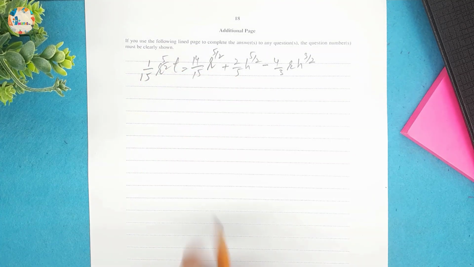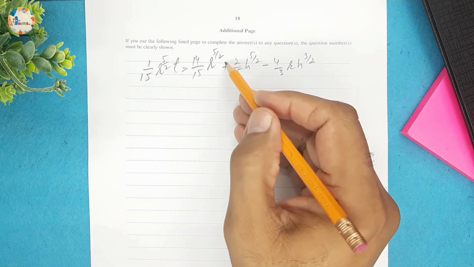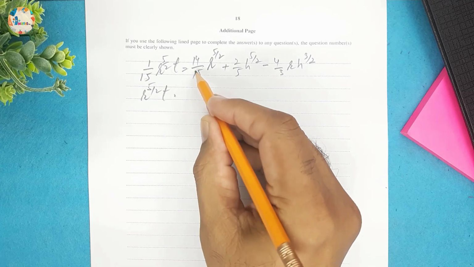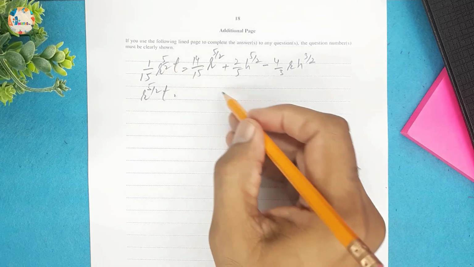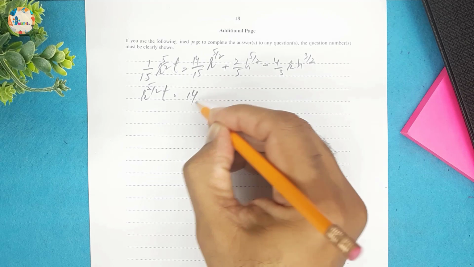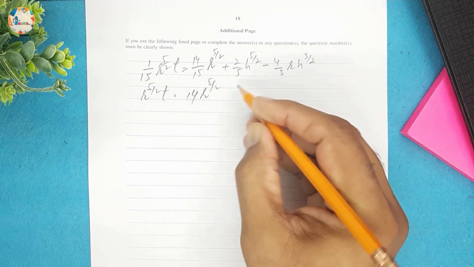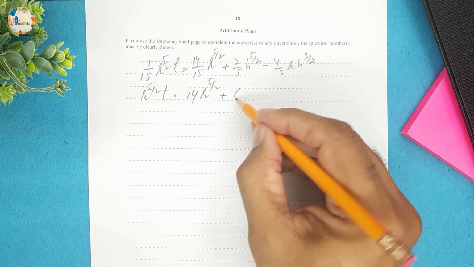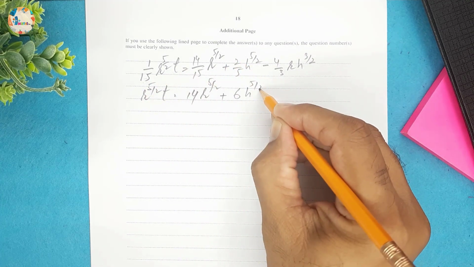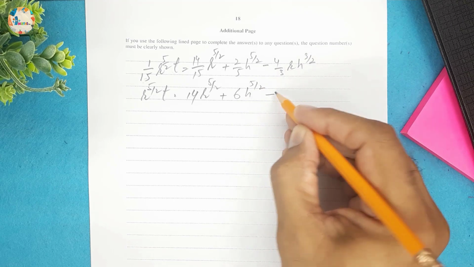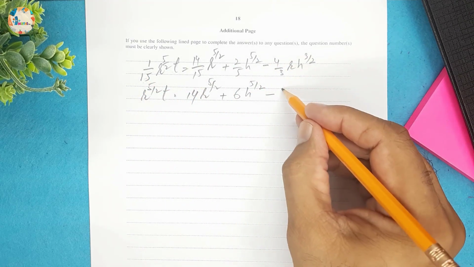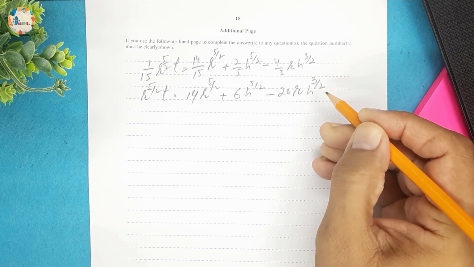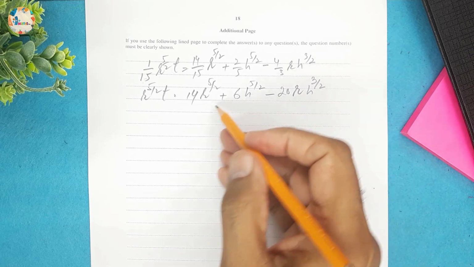Now this is done. Now we will be shifting 15 to the other side, so r to the 5 by 2 t will be equal to 15 into this, so 15 will be cancelled, and this will be 14 r raised to 5 by 2, and plus this one, 15 into this will be 3 into 2 will be 6 h raised to the power 5 by 2, and minus 15 into 3 will be 5, so 20 r h raised to the power 3 by 2. This will be basically our equation.